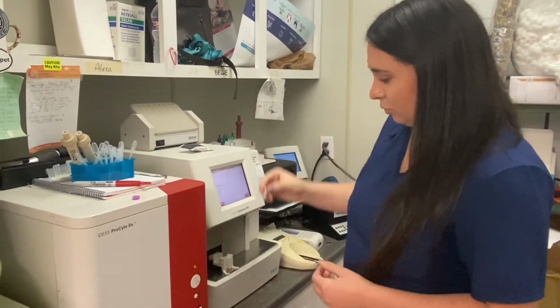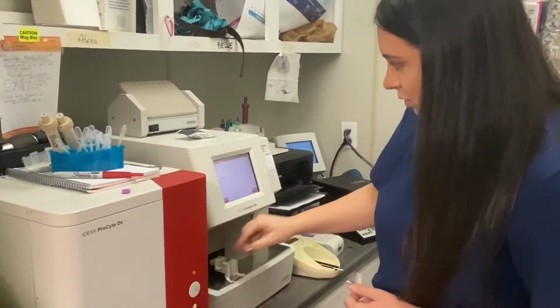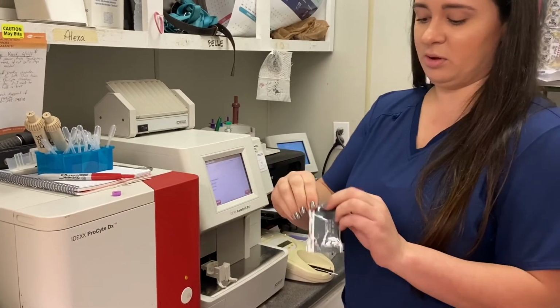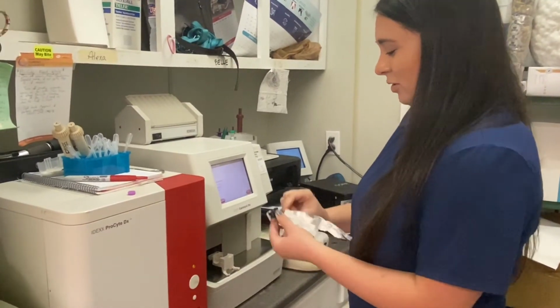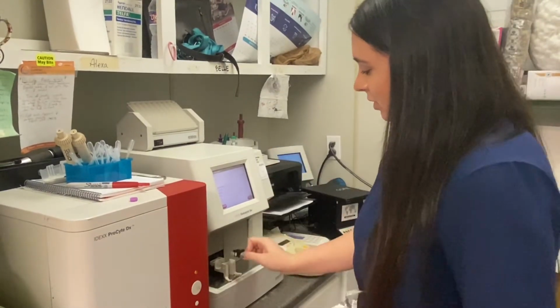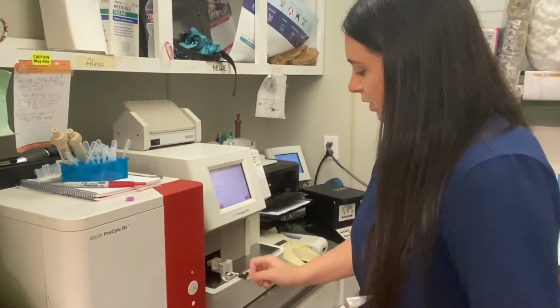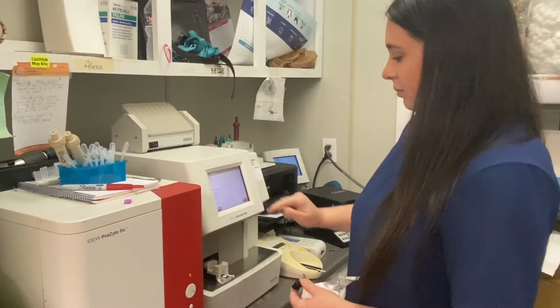You're going to take your sample and put it inside of the Catalyst machine. And then we're going to be running the Chem 10. You're going to undo the clip and slide it right in there. And we're going to hit Run.